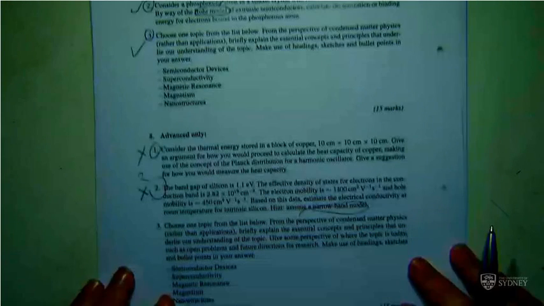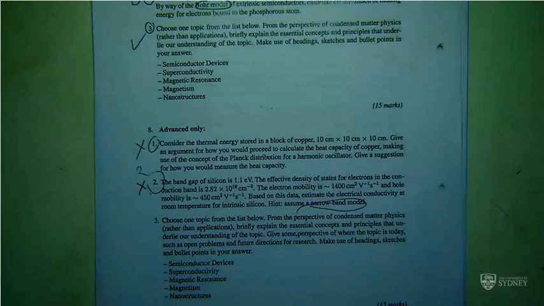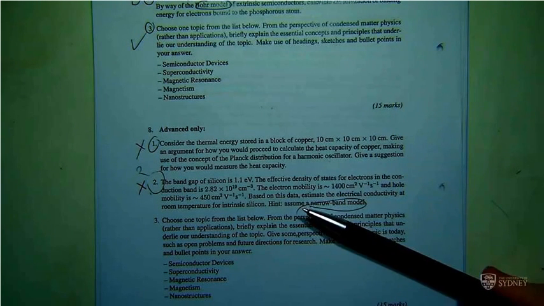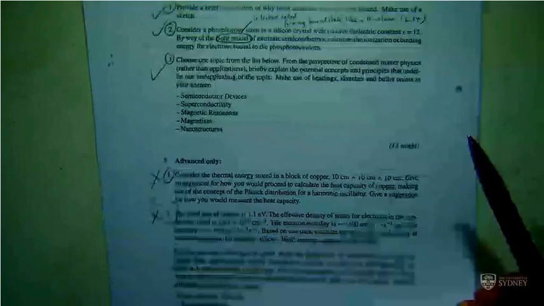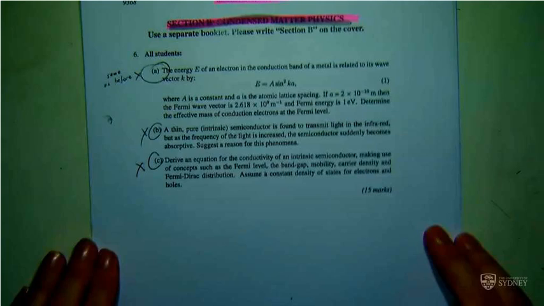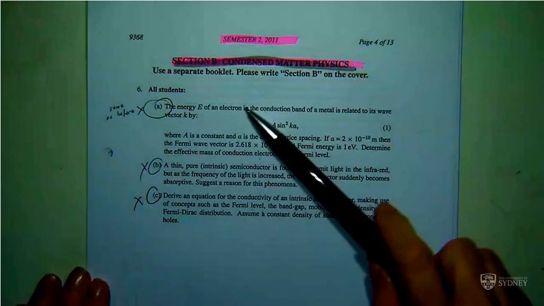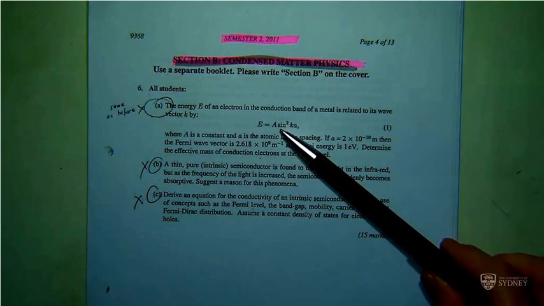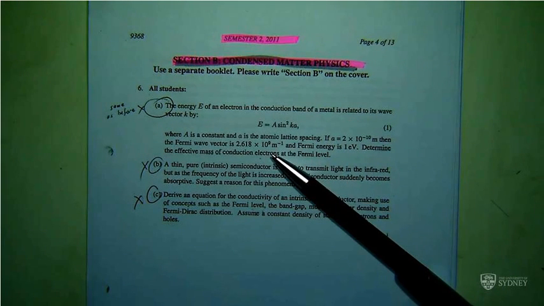Okay, advanced only. Yes, we do not need to know that one. And this one here, yeah, sorry. We didn't do the narrow band approximation. So 2011 still. Okay, you can see this is exactly the same question as before, about approximating the conduction band as this sine squared thing to determine the effective mass. Don't need to do that. We didn't do it.